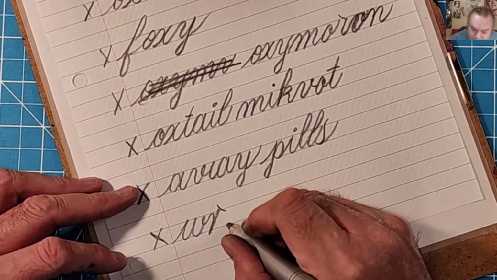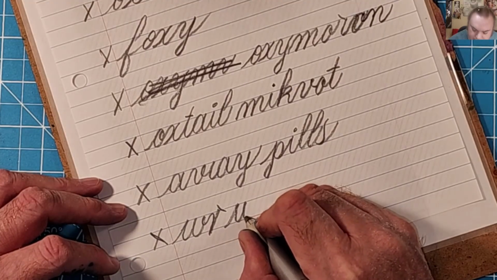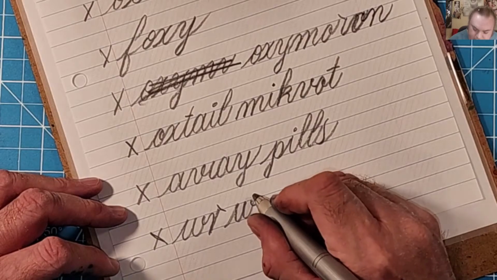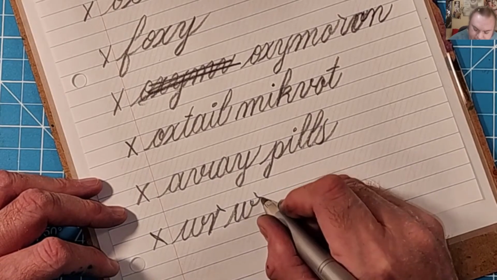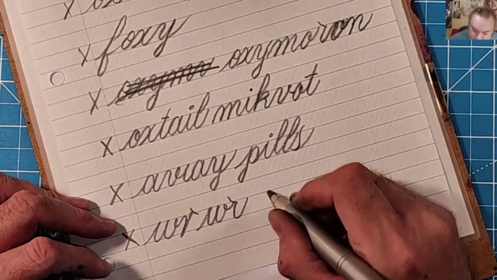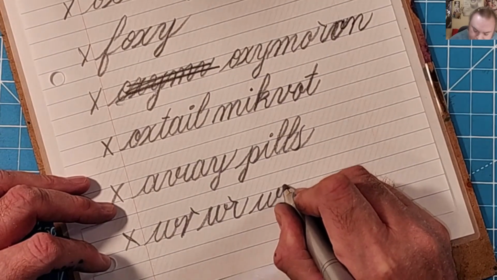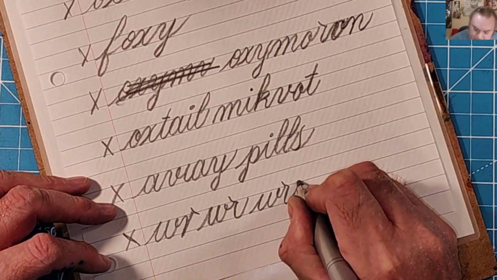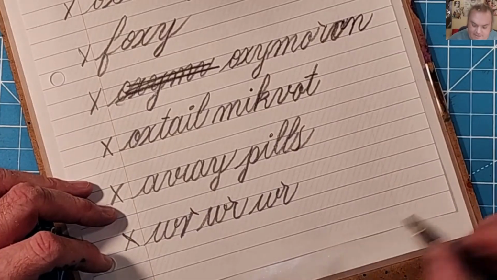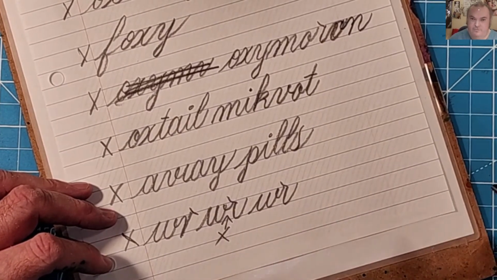Or you can do an upstroke, underturn, underturn, connection stroke, R stroke, underturn. So I try and make it as small of a little connection stroke as possible. This is very exaggerated. Don't do that.